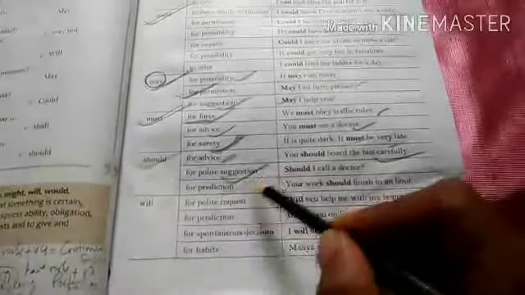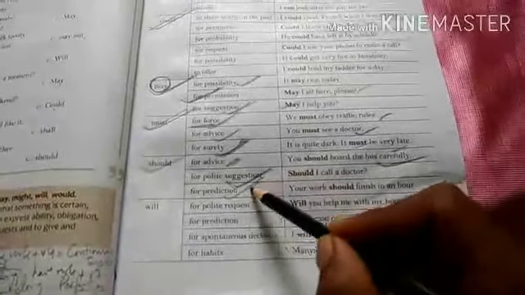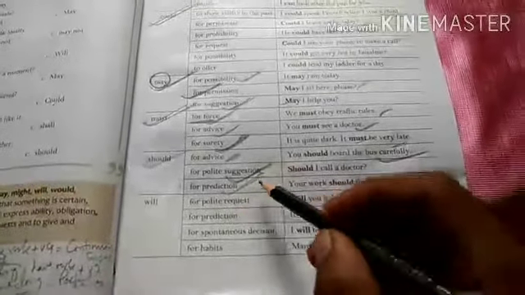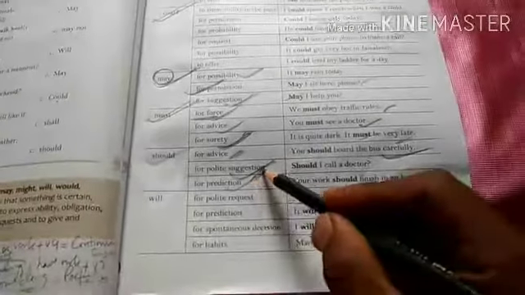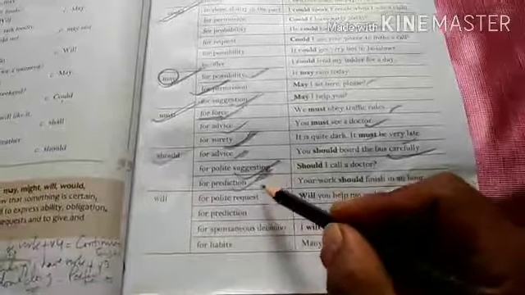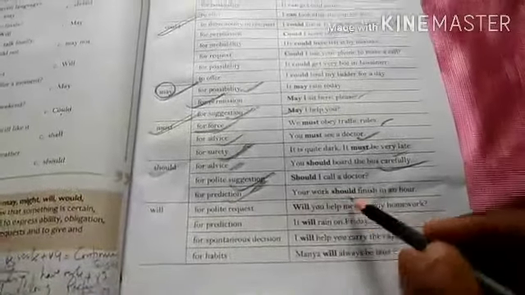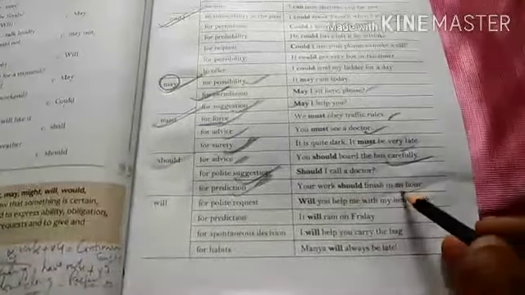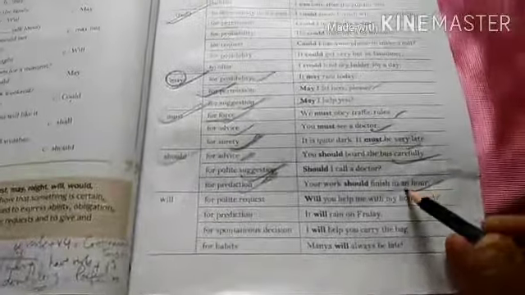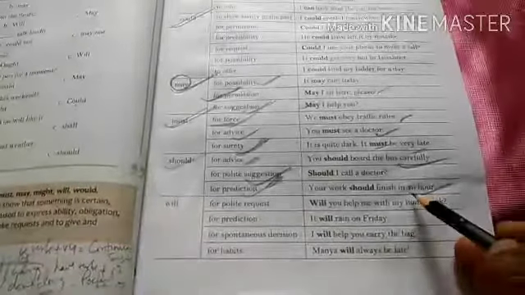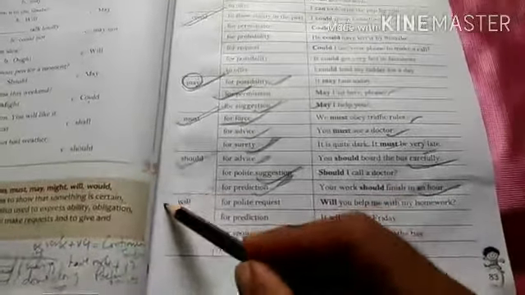For prediction, prediction means if you want to say that something is going to happen, you want to predict, bhavishyavani. At that time also you may use should. Your work should finish in an hour. That means तुम्हारा काम 1 घंटे में खत्म होना चाहिए. Okay, now will is also a modal.